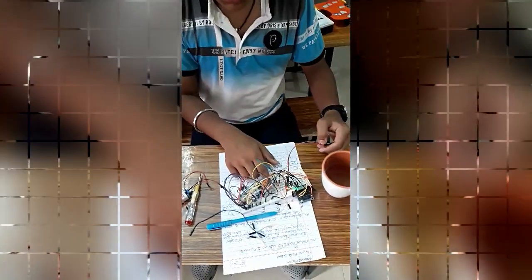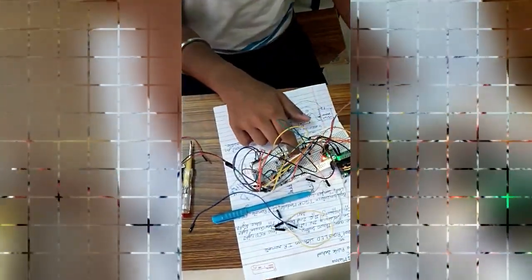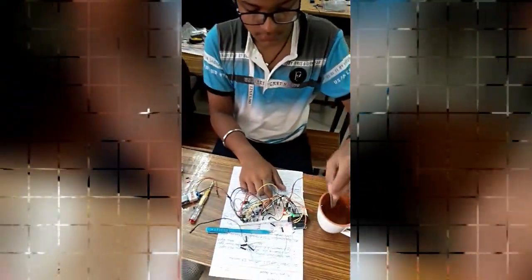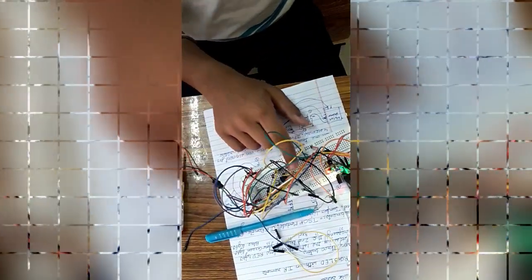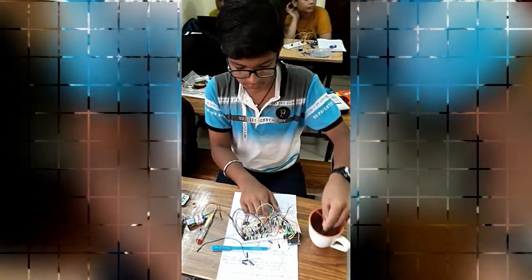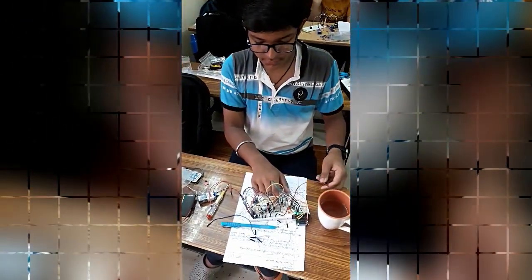When I remove the moisture sensor from water, in the no-moisture case, it is not turning on. Show it again. Moisture case again. Okay, it is showing 4 for how many seconds? Only for 4 seconds. Good. I will remove it.